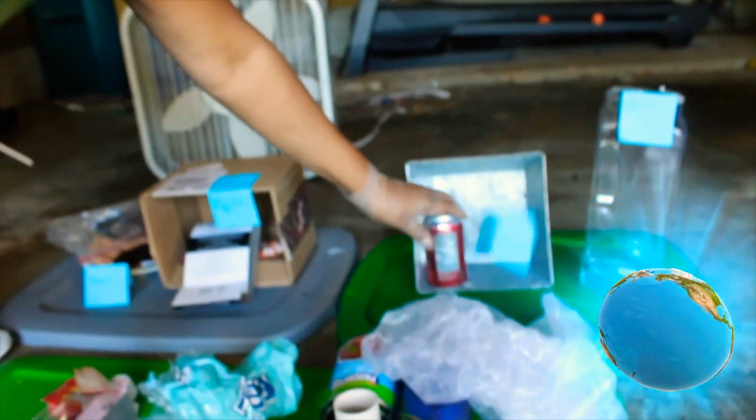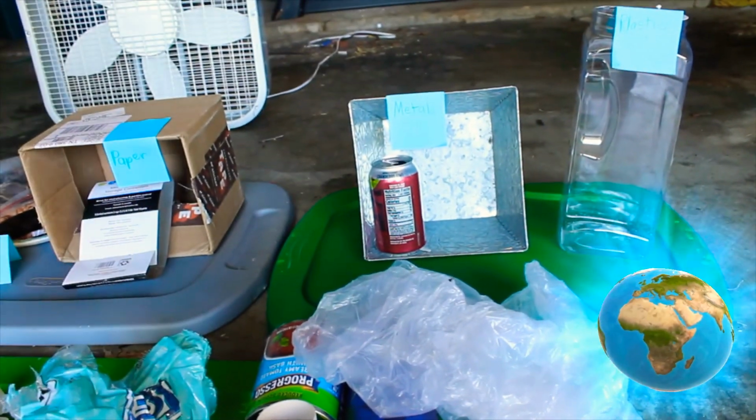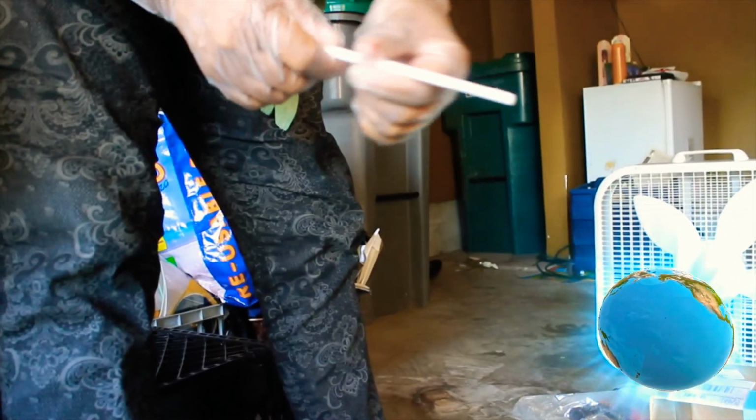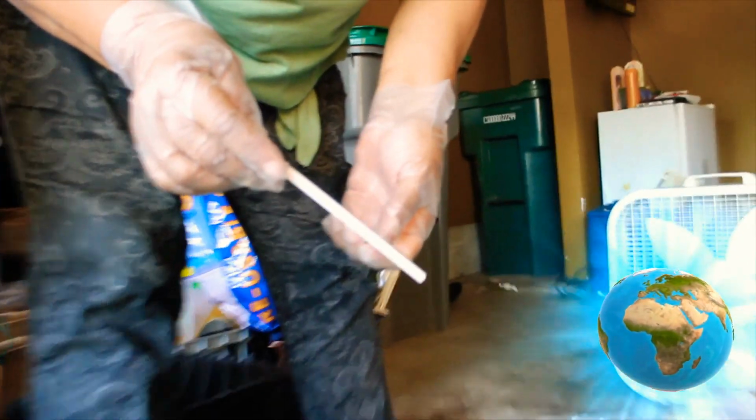But what about the straw? I don't know about the straw. The straw doesn't have a symbol on it. So, I don't know. What do you think? It is plastic. But if it doesn't have a symbol on it, is it recyclable? Let's put it over here. We're going to say that's other. We have to check on that.